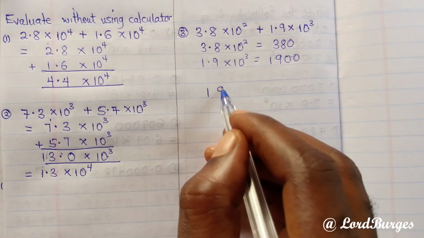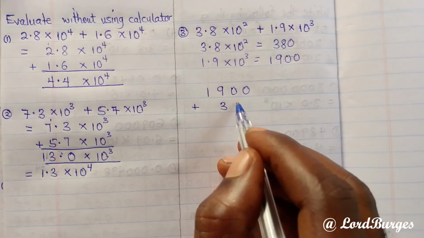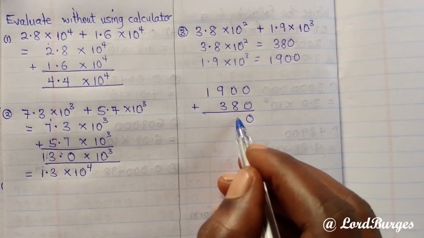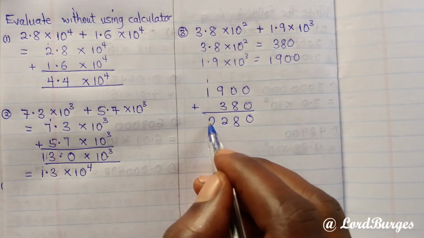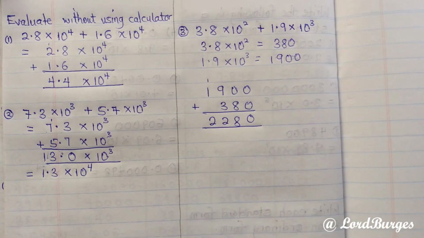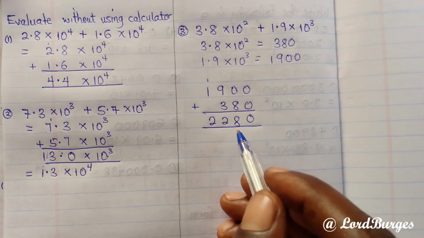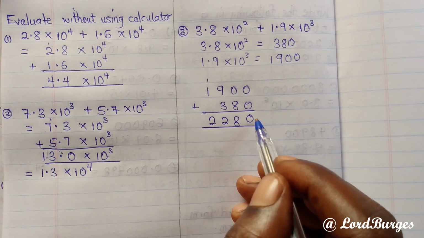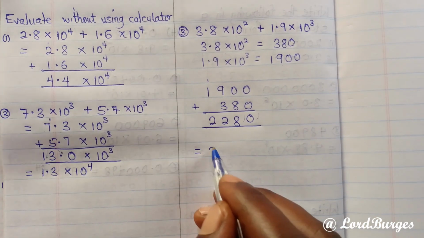So I have 1900 plus 380. 0 plus 0 is 0, 8 plus 0 is 8, 9 plus 3 is 12, 2 remainder 1, so 2. Therefore, when I sum up the 2, this is what I had. I'll now have to change this to standard form. Looking at what we have, the decimal is behind, so I need to move the decimal point 3 times. 1, 2, 3.